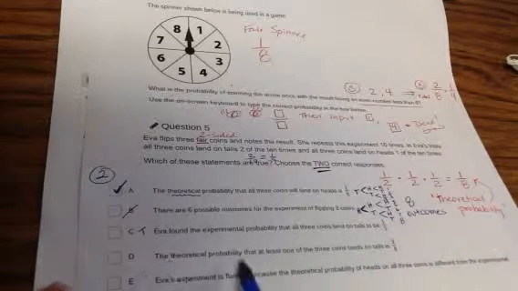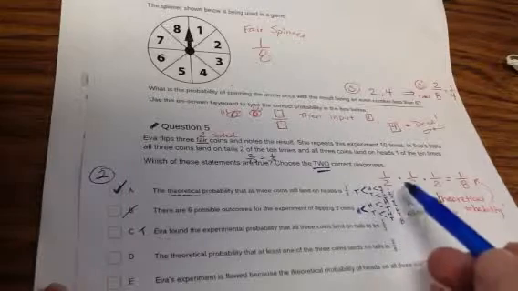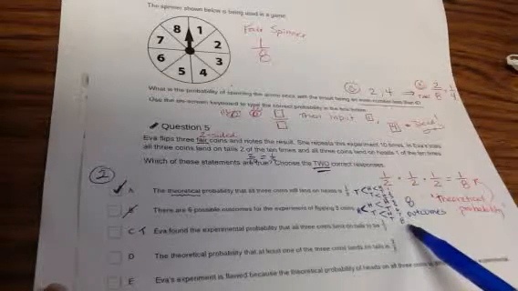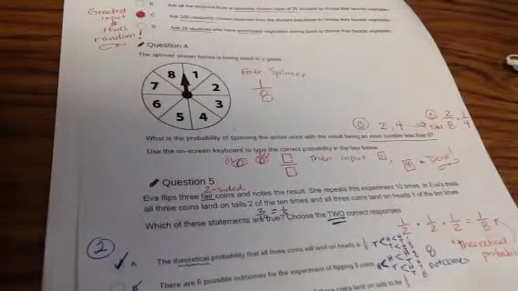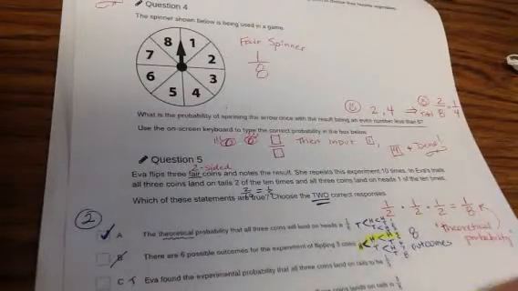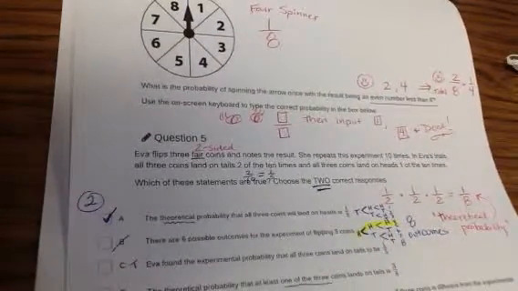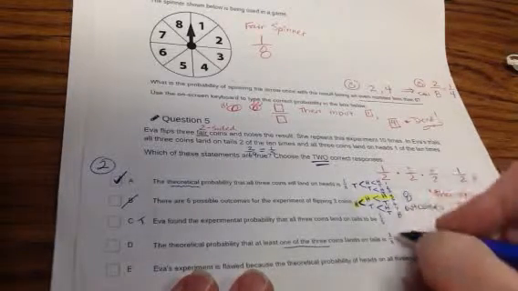Okay, next, the theoretical probability that at least one of the 3 coins lands on tails is 3 out of 8. Well, there are a lot of combos that have tails in them. It's more than 3 out of 8. As a matter of fact, at least one of the 3 coins landing on tails is going to be right for all except this one path that has heads, heads, heads. So only 1 out of 8 is not going to have tails. So it's not 3 out of 8. That one's no good. Forget that one.